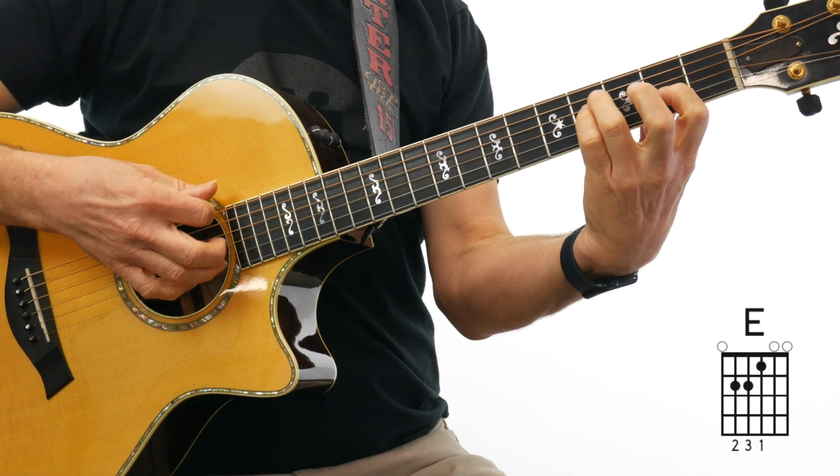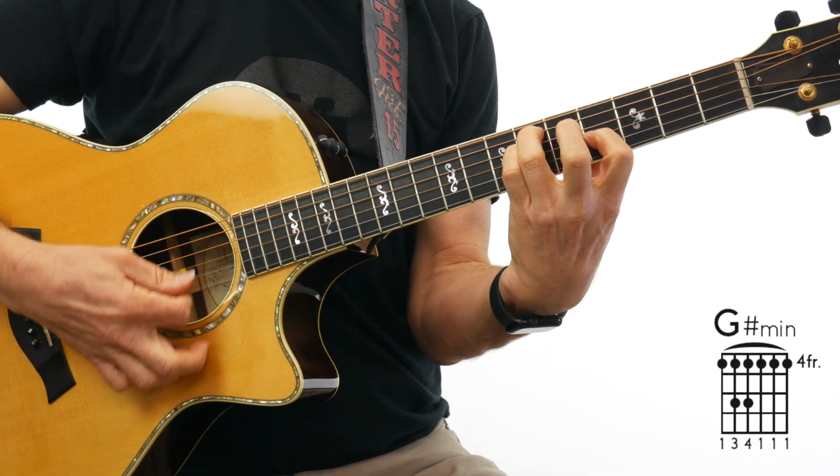This song was in the key of E. I was just playing the E chord, a version of the F sharp minor, and the G sharp minor.